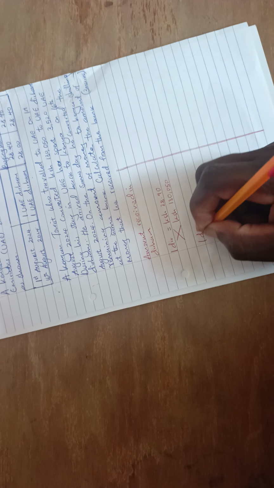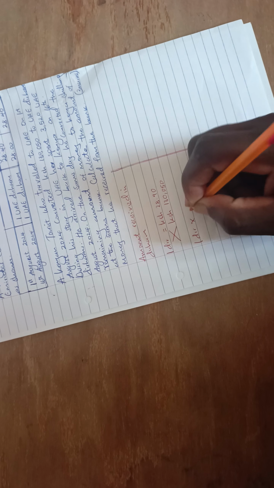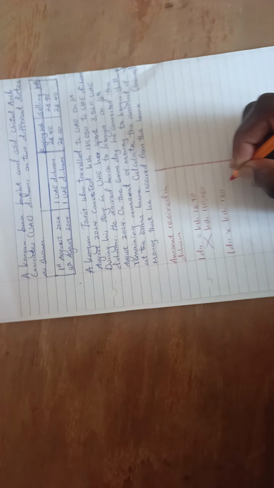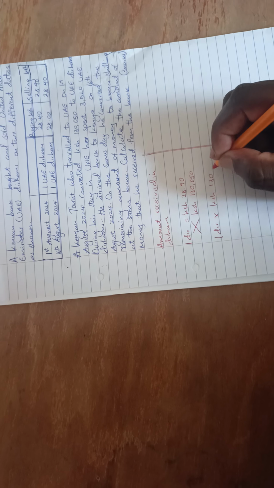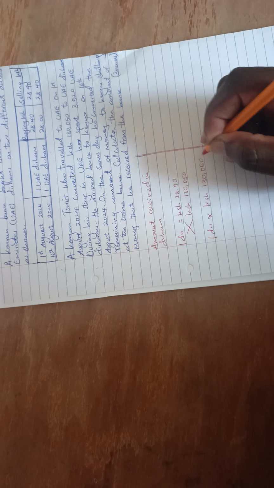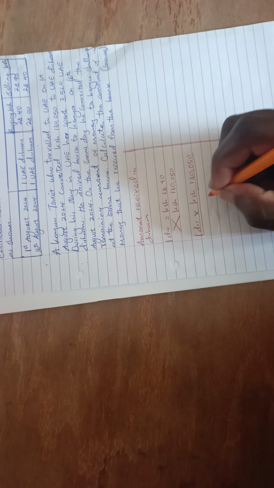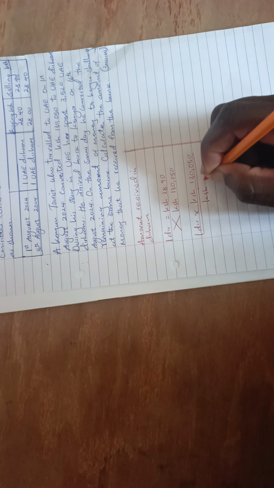So we have 1 dirham multiplied by Kenya shillings 130,050. Then we divide everything by Kenya shillings 28.90.